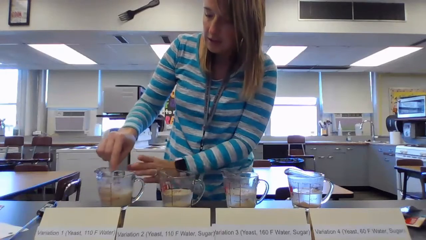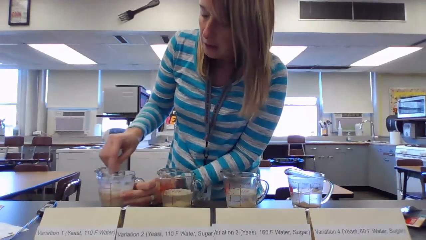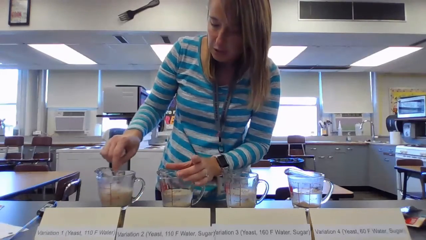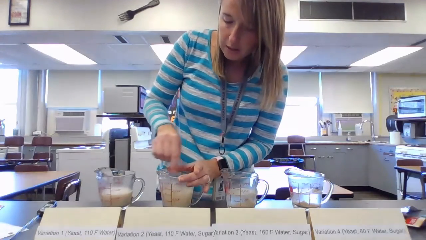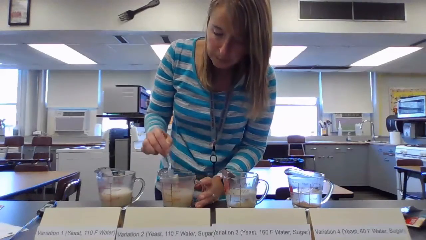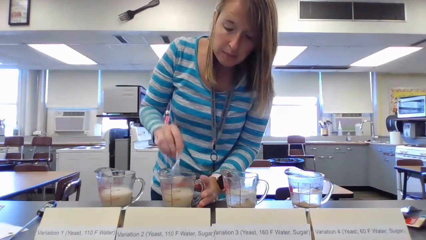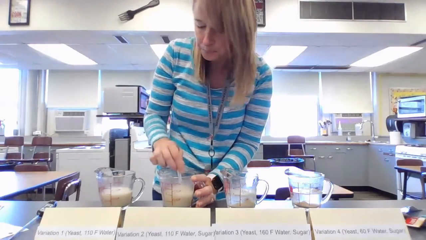When I stir the yeast to dissolve it in the water, I want to make sure I get it up to the side. That's why a lot of times they suggest using a whisk. The yeast can get kind of clumpy when you add it to water, so I want to do my best to dissolve that in the water.